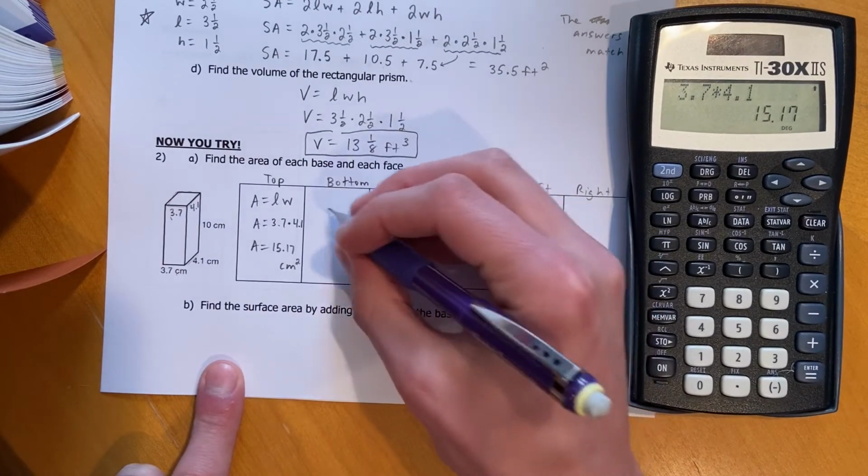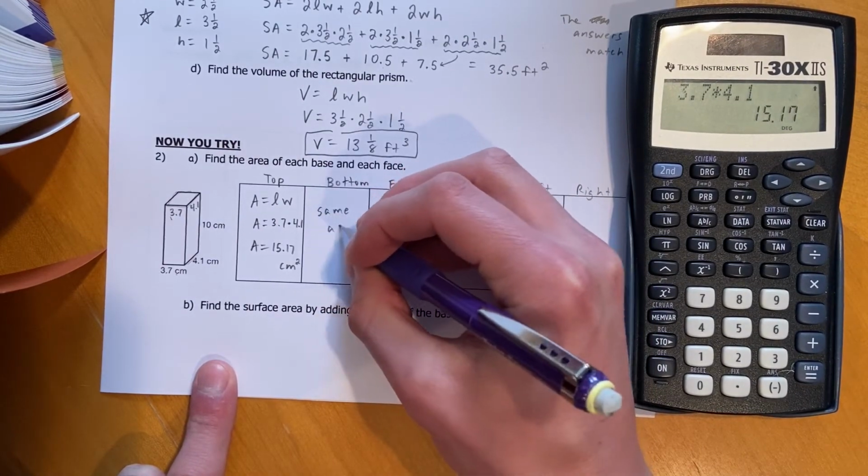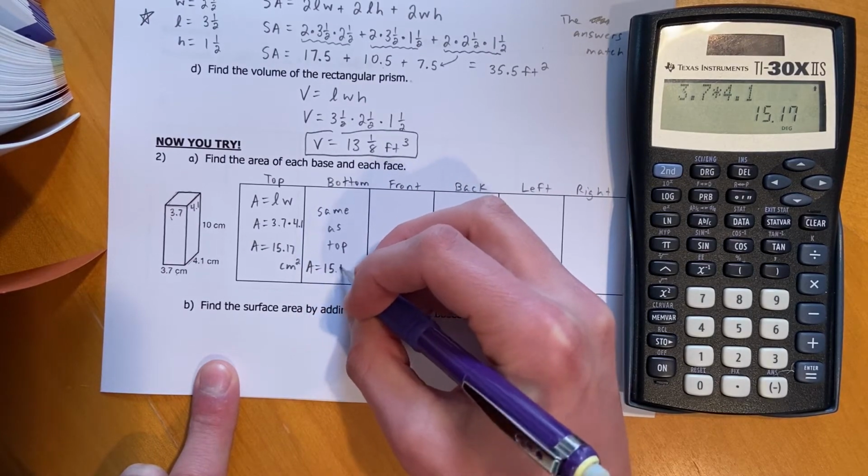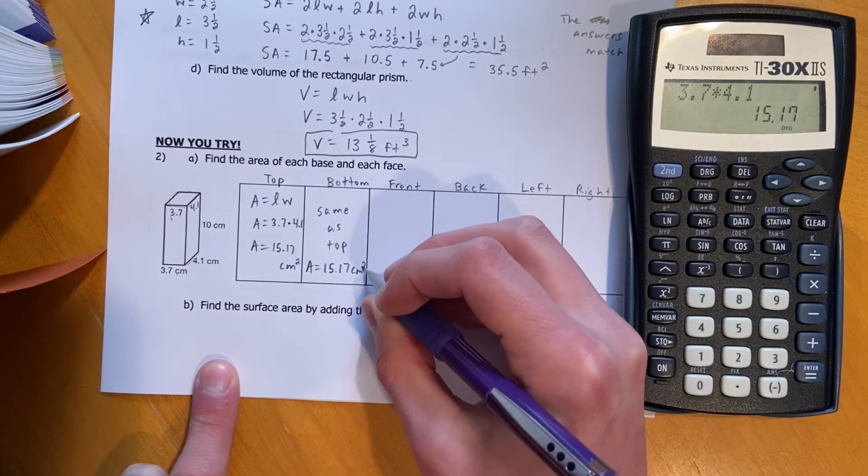The bottom face is the same as the top. So the area equals 15.17 square centimeters.